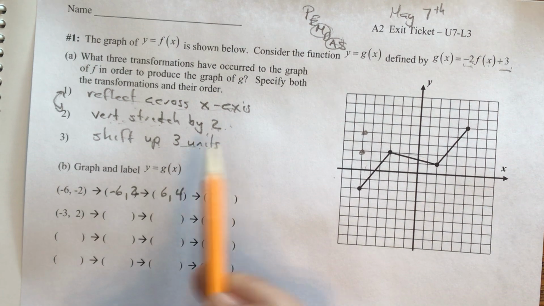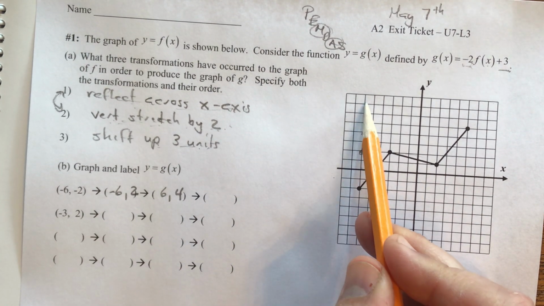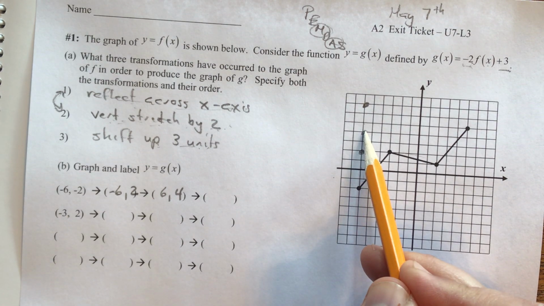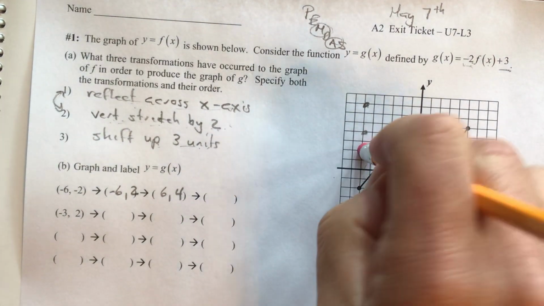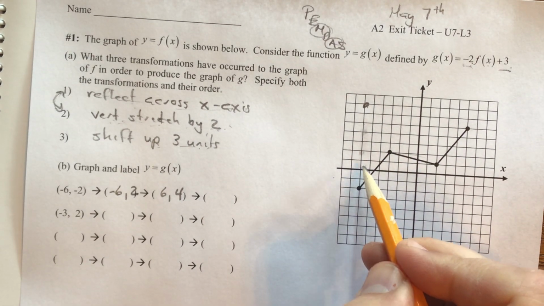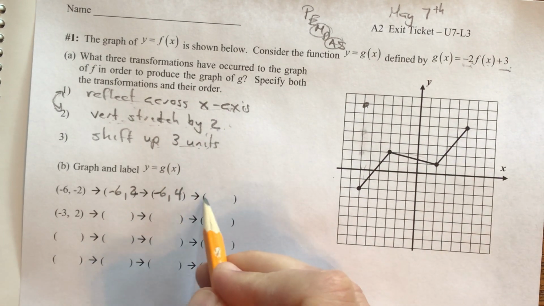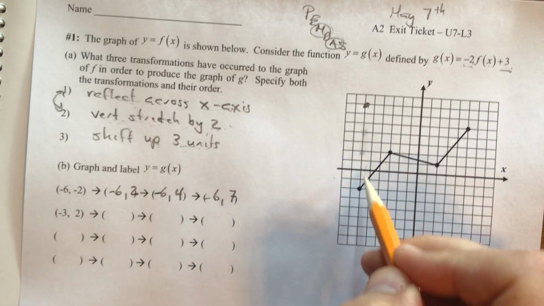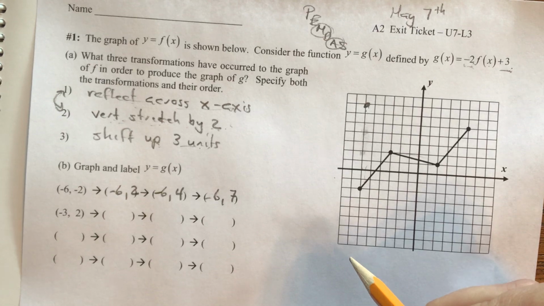And then I'm going to shift it up 3 more units. It's going to go up 1, 2, 3. It's going to end up there. So it reflects, it vertically stretches, and then it shifts up. So I'll get rid of these other 2. Where do I end up? Negative 6 and 7 is where it ends up. So this point ends up there after I do all 3 transformations.